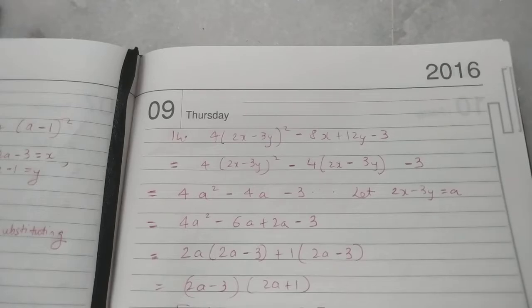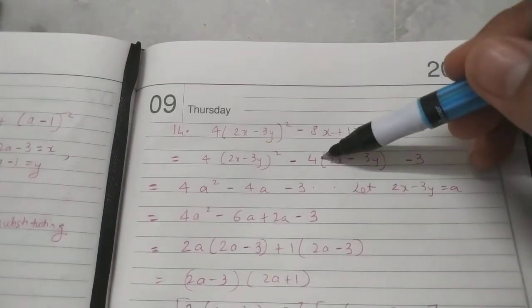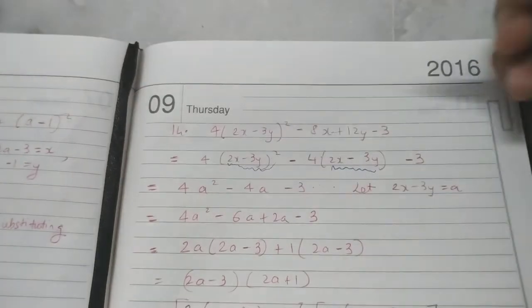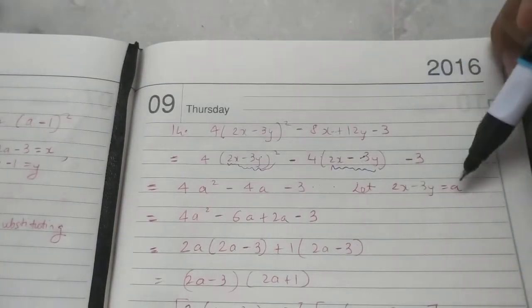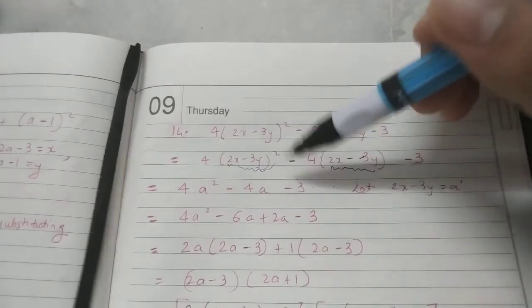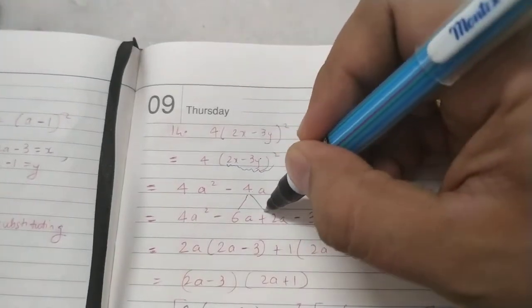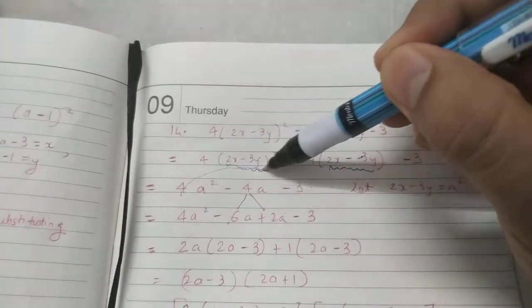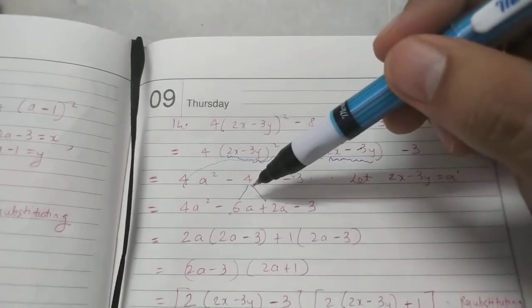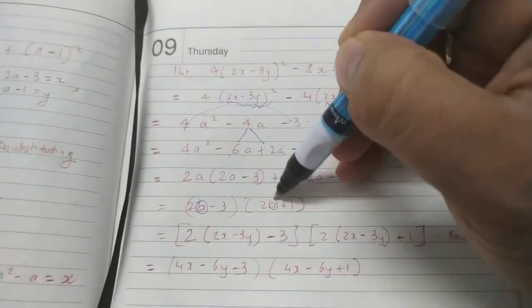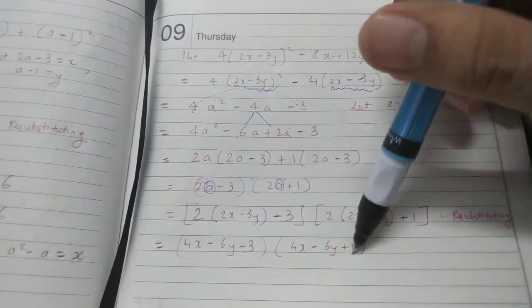The first thing we'll do here is remove 4 common from this bracket, simply because then these brackets will become the same. And now substitute this as A so that it looks like a usual quadratic expression. Split this into -6 and +2. Note -6 into 2 is -12, which is the product we get here, so no problem. So we factorize it into 2 brackets, resubstitute the value of A, open the brackets, and we get the final answer.